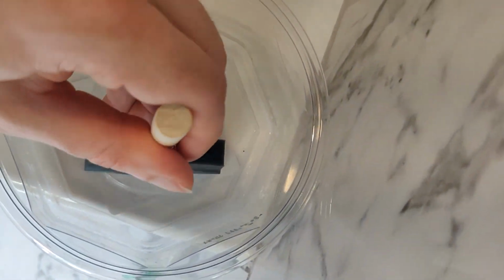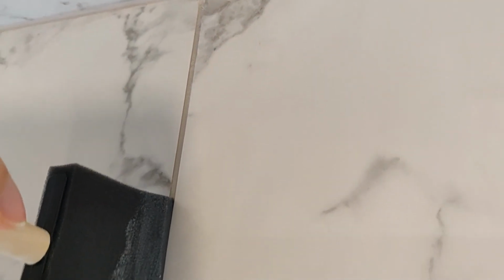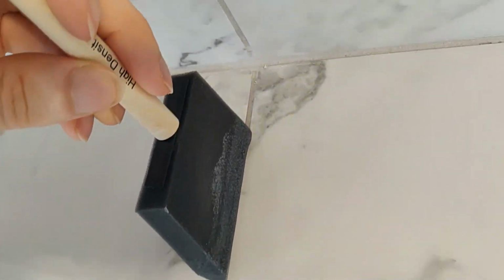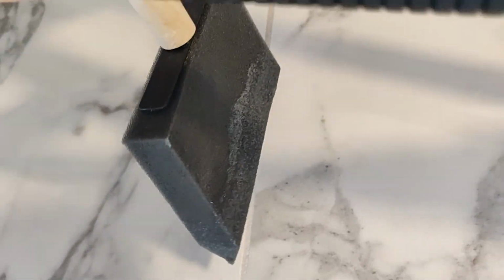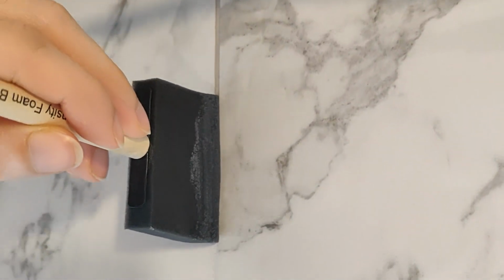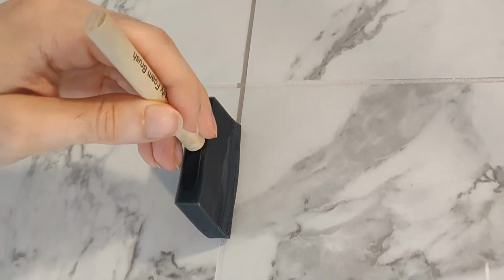What's this? It's a grout sealing break. Nice clean lines. Well, that was a nice break.